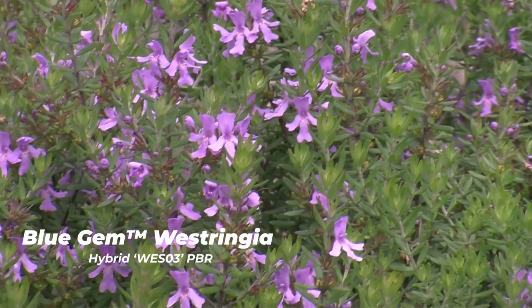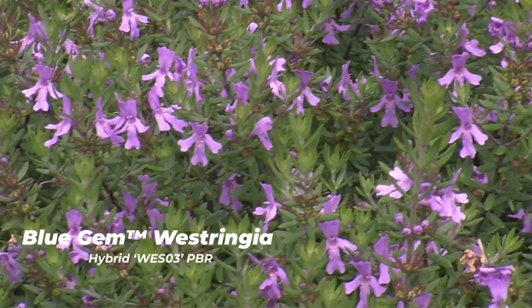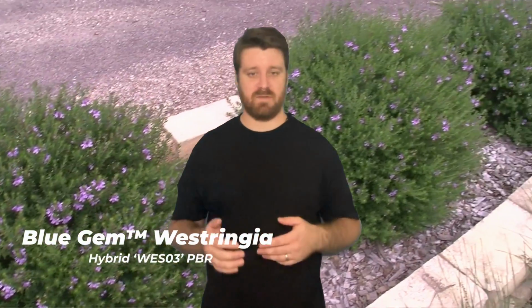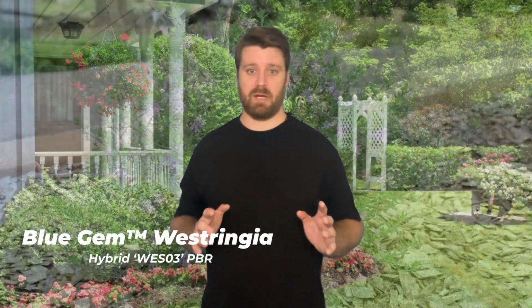Blue gem Westringia. So this one is actually one of the most prolific flowering Westringias that we've ever come across. It's really, really prolific in spring, and then it'll sort of flower throughout other times of the year as well. So it has really beautiful blue flowers, and we know that a lot of butterflies particularly like blue and purple flowers, so that's a great option.